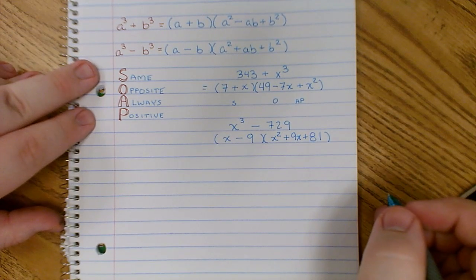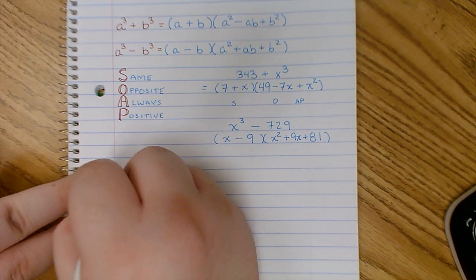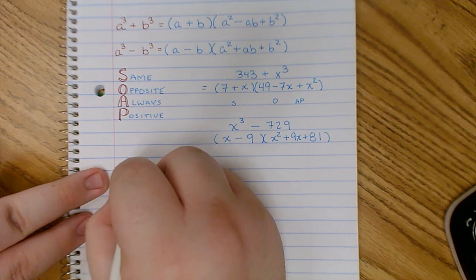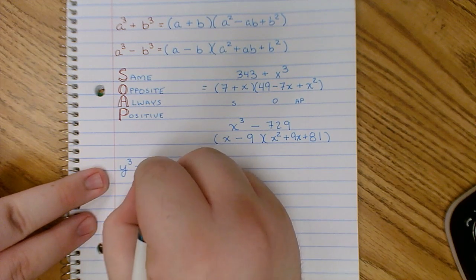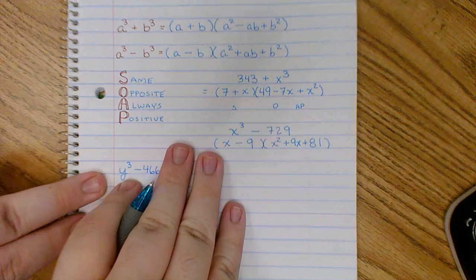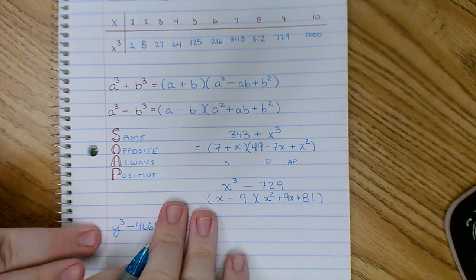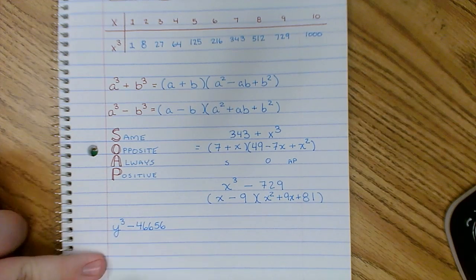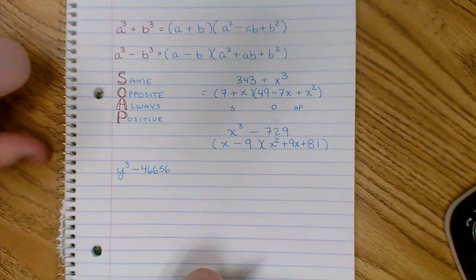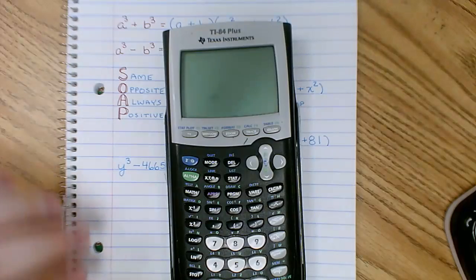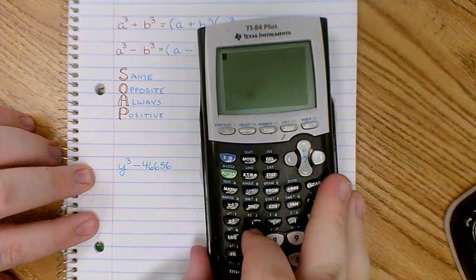Now, I have a fun problem next. You ready? How about, let's go with y cubed minus 46,656. That's a big number. Do you see that in our table? No. I will guarantee you that is a perfect cube. Okay? So, what do you want to do? Do you just want to keep on cubing numbers until you find 46,656? Or your calculator will take the cube root of a number for you.